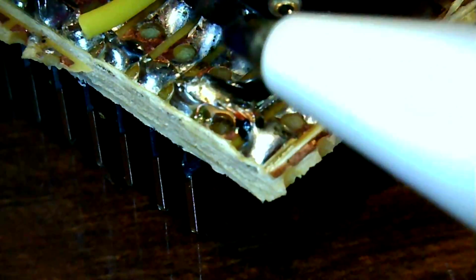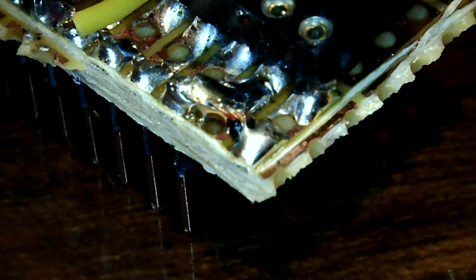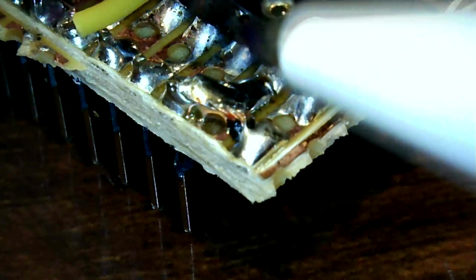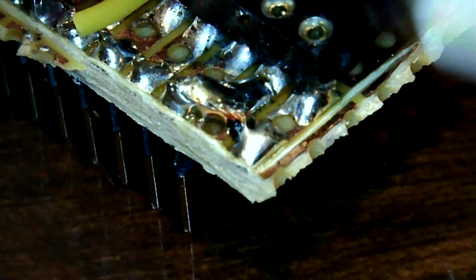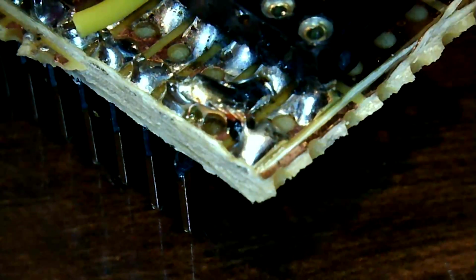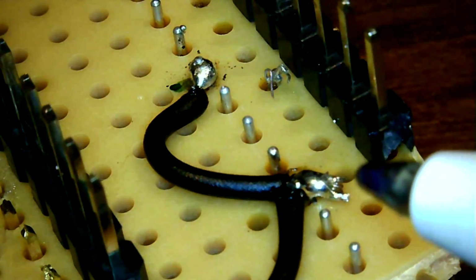They're all tied together because the second pin on the EEPROM is the write enable pin, and that's active low, so it's tied high to prevent the chip going into write mode. These are some extra pins tied to ground.